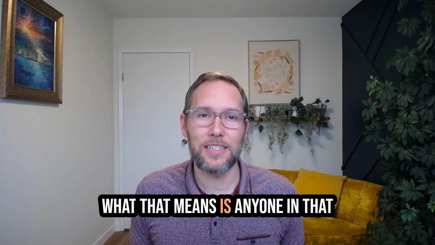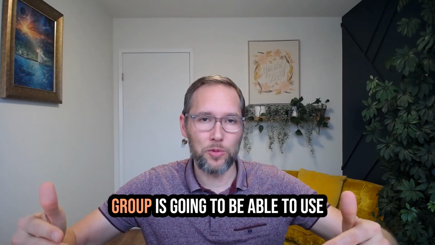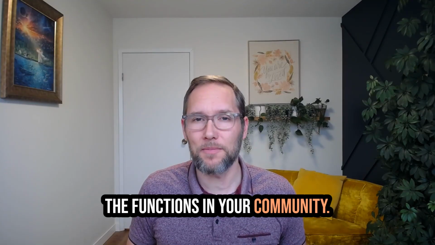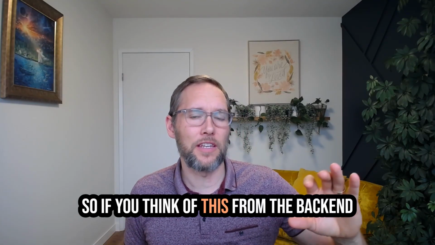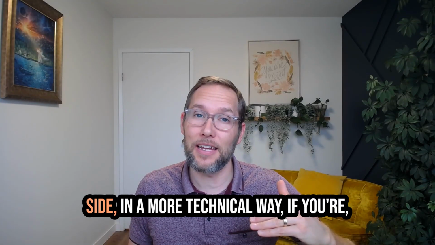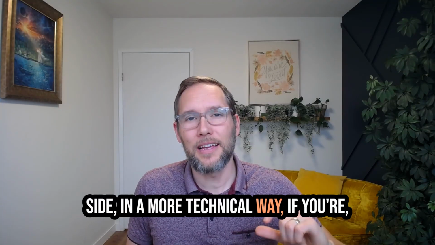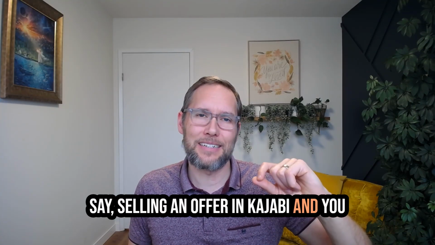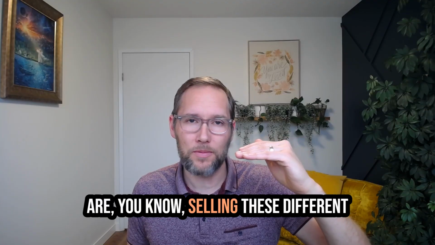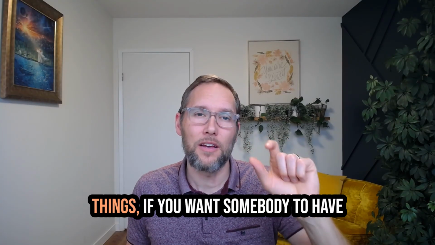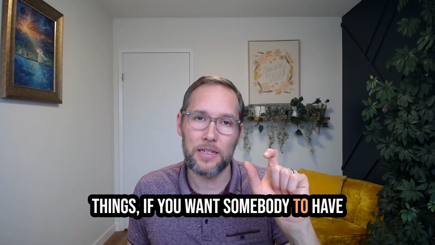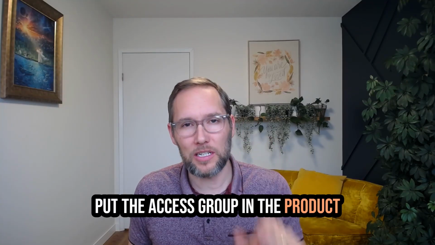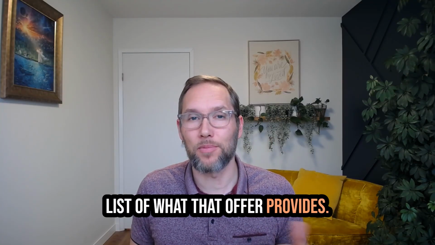What that means is anyone in that group is going to be able to use the functions in your community. So if you think of this from the back-end side in a more technical way, if you're, say, selling an offer in Kajabi, and you are selling these different things, if you want somebody to have access to your community, you need to put the access group in the product list of what that offer provides.